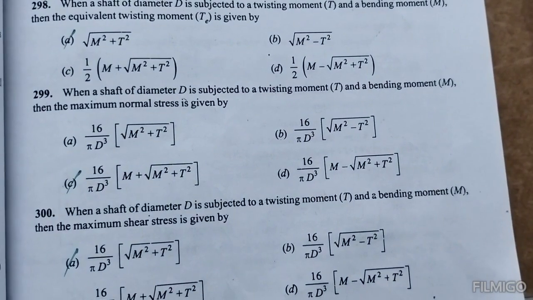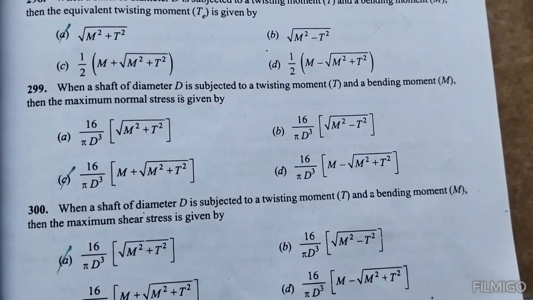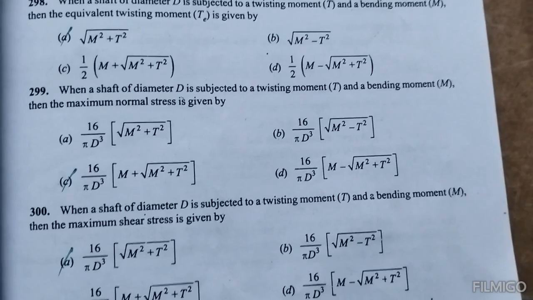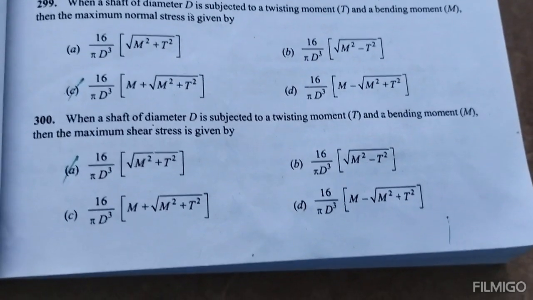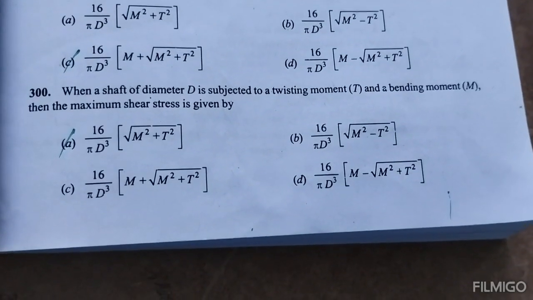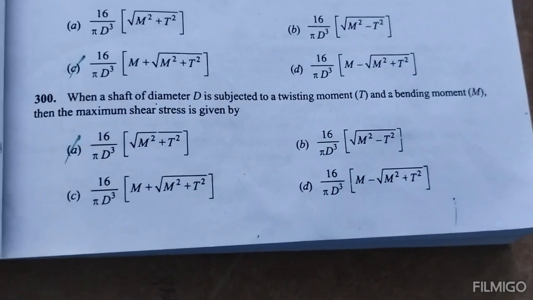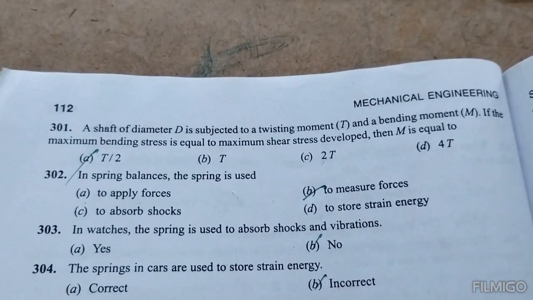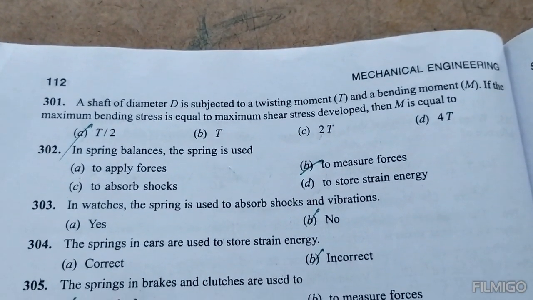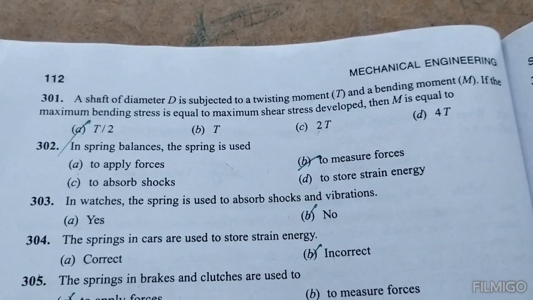When a shaft of diameter D is subjected to twisting moment and bending moment, the maximum normal stress is given by 16 by pi D cube (M plus root of M square plus T square). The maximum shear stress is given by 16 by pi D cube root of M square plus T square. If the maximum normal stress is equal to the maximum shear stress developed, then M is equal to T by 2.